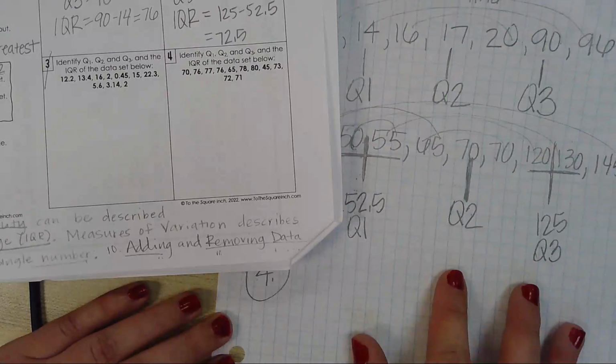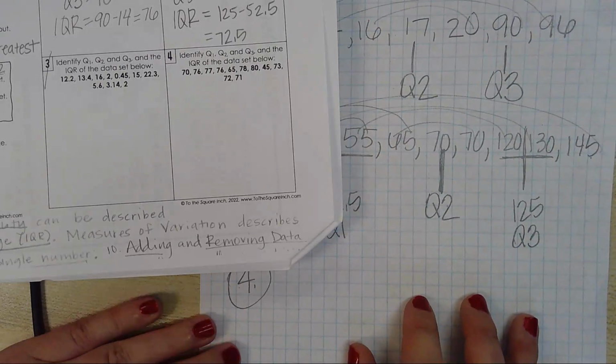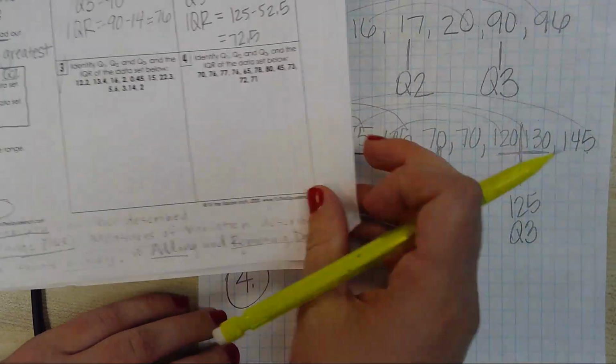put them from least to greatest. This one's going to be fun because they're mostly in the 70s.